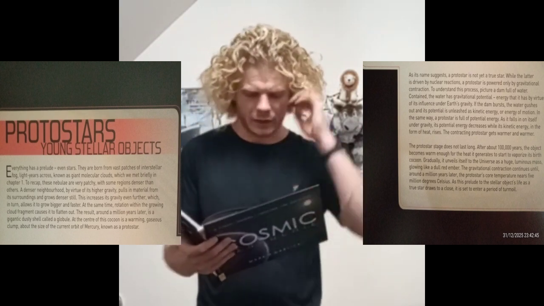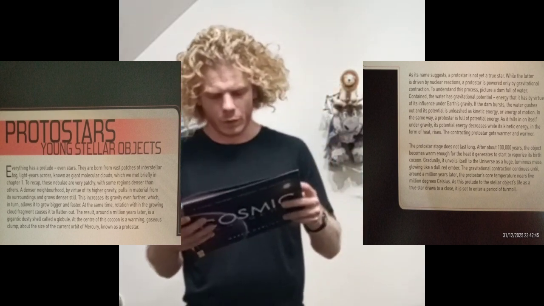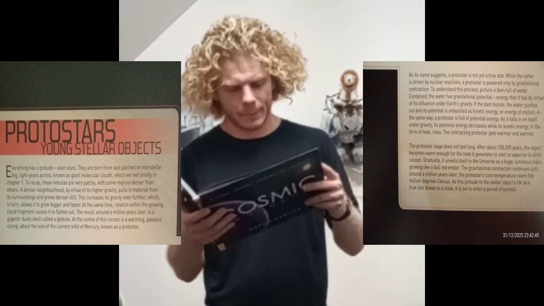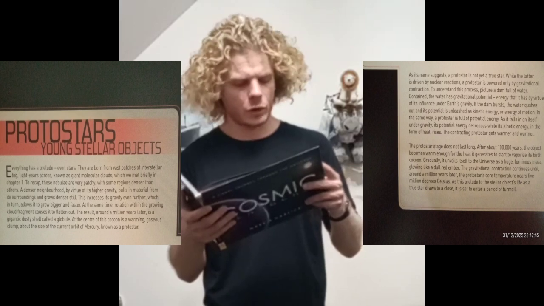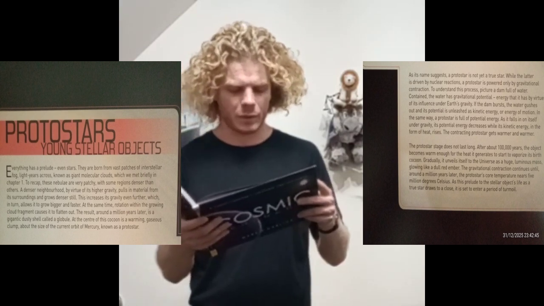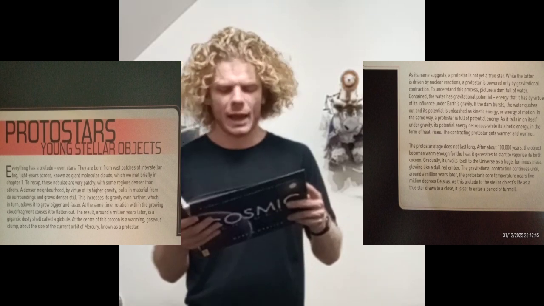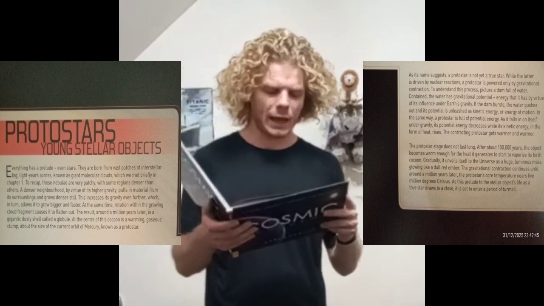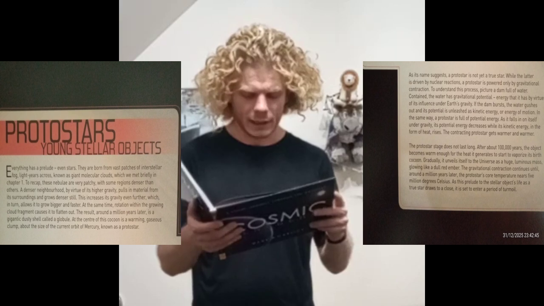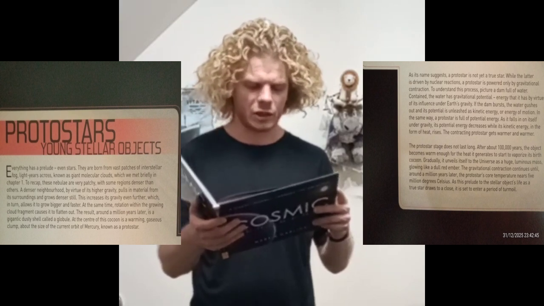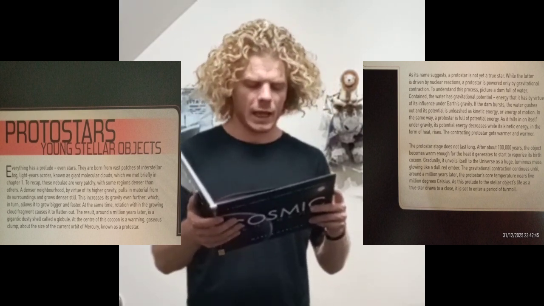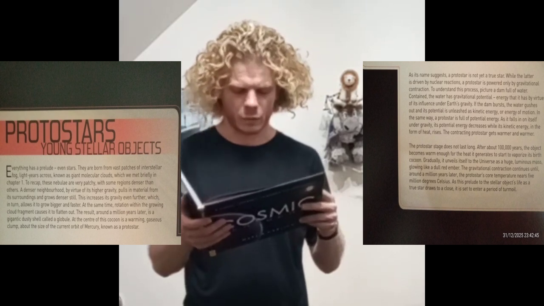To understand this process, picture a dam full of water. Contained, the water has gravitational potential energy that it has by virtue of its position under Earth's gravity. If the dam bursts, the water gushes out and its potential is unleashed as kinetic energy, or energy of motion. In the same way, a protostar is full of potential energy. As it falls in on itself under gravity, its potential energy decreases while its kinetic energy in the form of heat rises. The contracting protostar gets warmer and warmer.